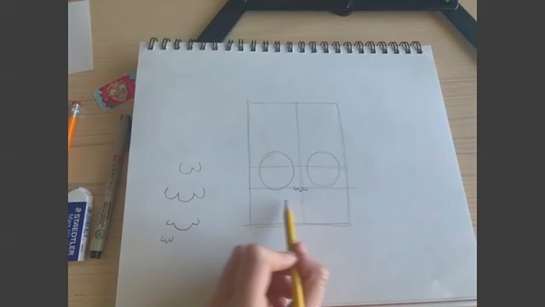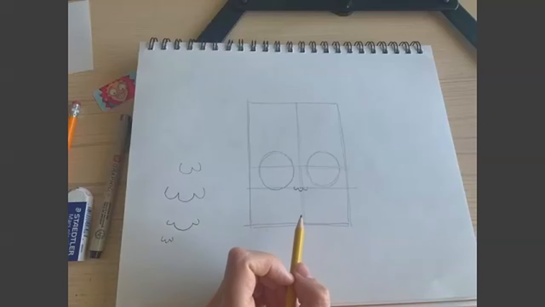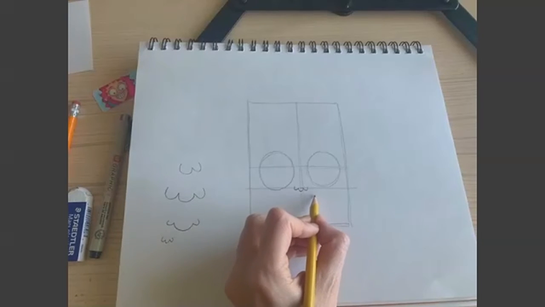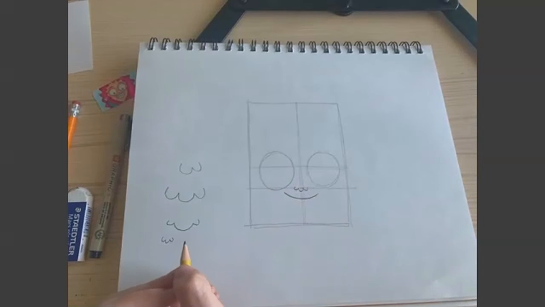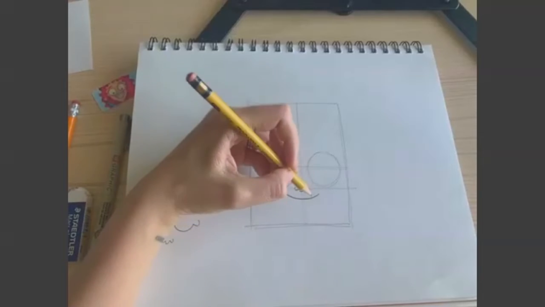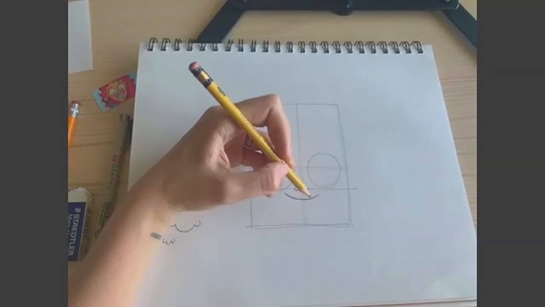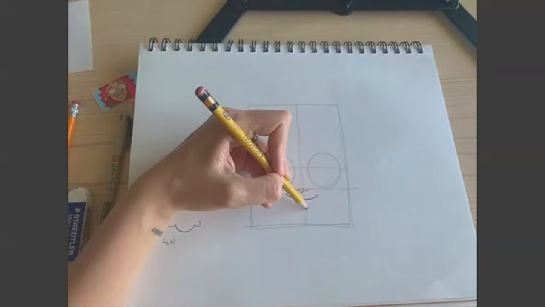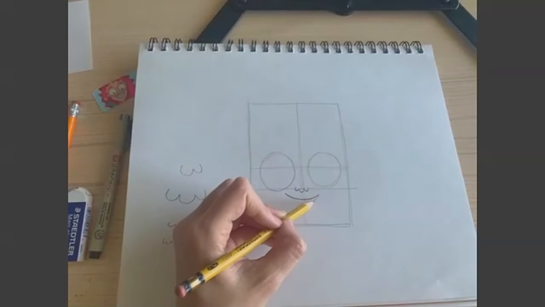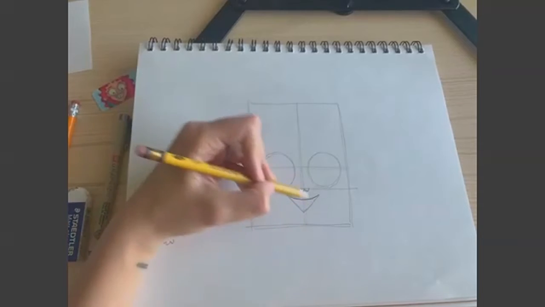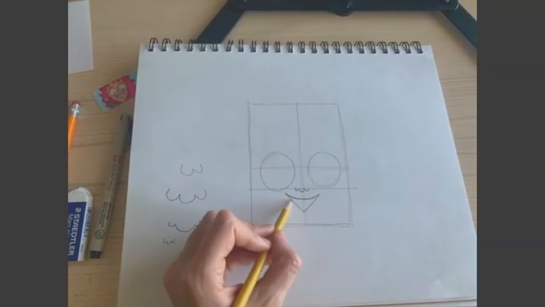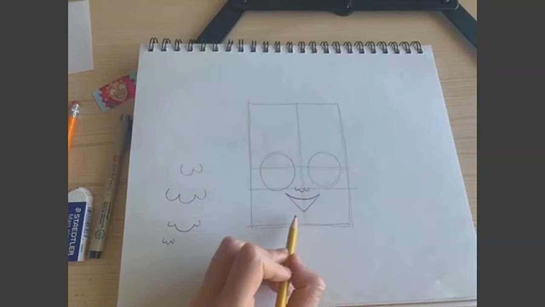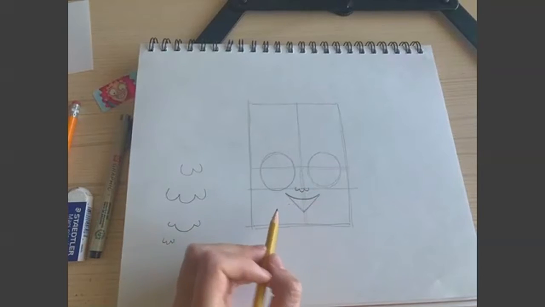And then this space will be for the mouth. For the mouth, we could do an arc. And then we can add a triangle, trying to do it with a little pressure so it won't look very dark. I'm saying not to do it with too much pressure, because sometimes when we do it with too much pressure, then we change our mind.